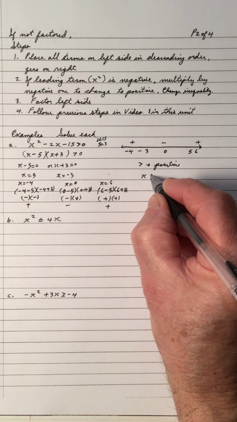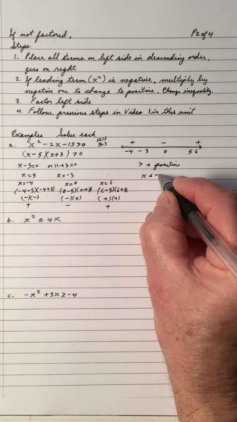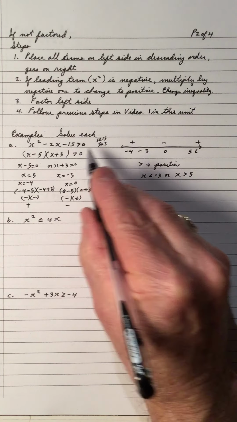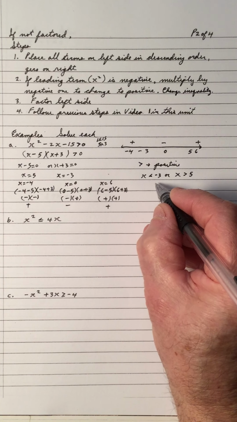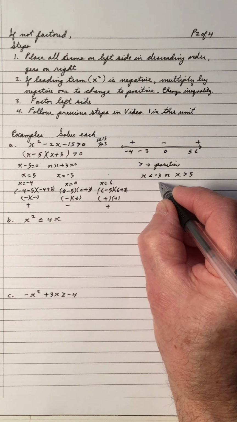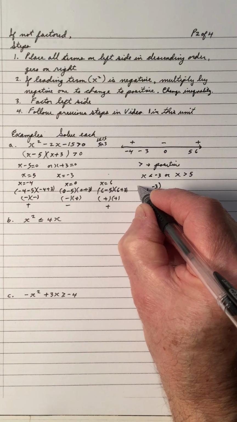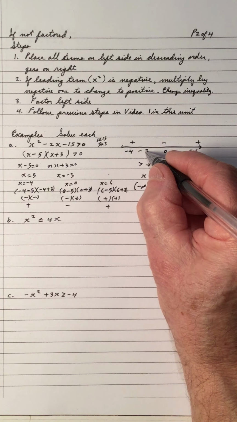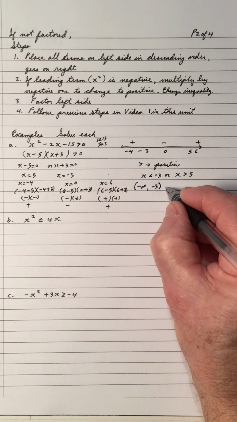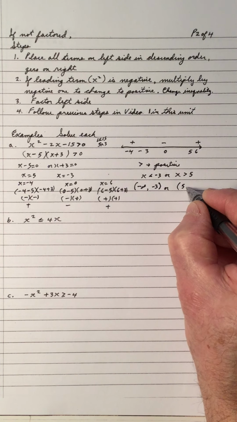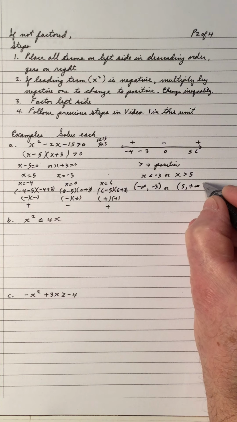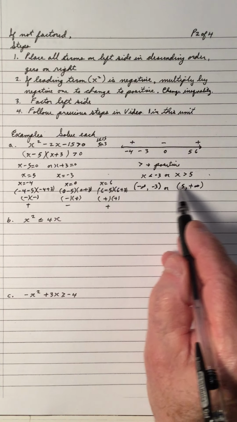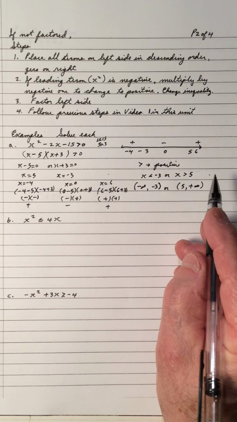So x is less than -3, or x is greater than 5. Notice there's no equal sign. So the interval here starts at -3, open, going towards -infinity. So notice it starts at -3, goes down, is not equal to, so it's just a regular bar, or 5 going to +infinity. So there's the answers. This is in interval notation. This is as the inequality.